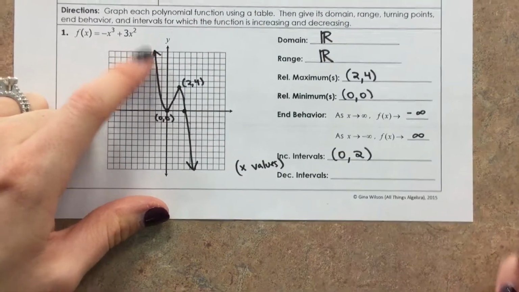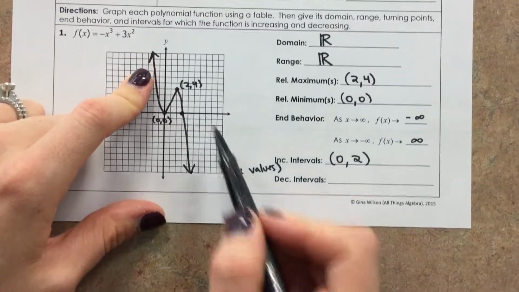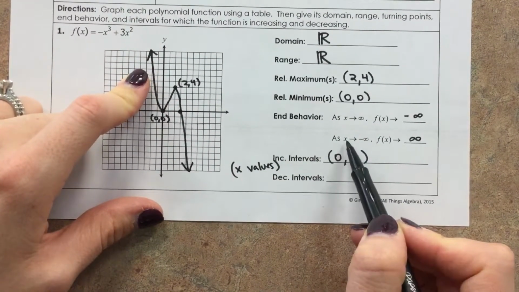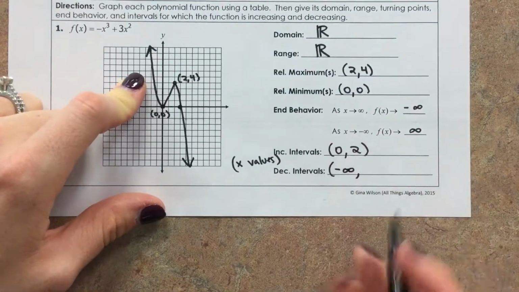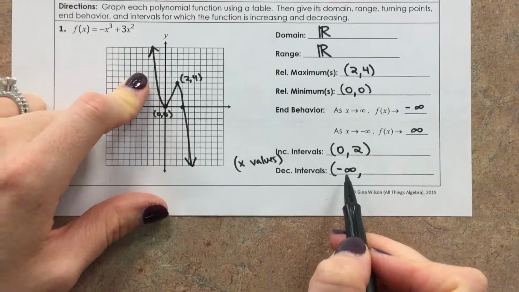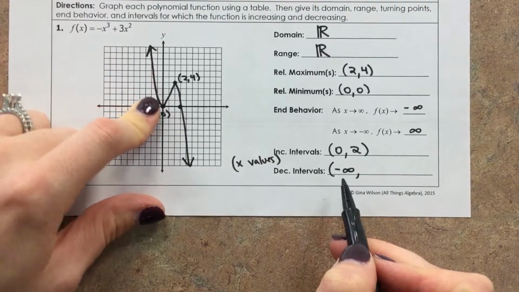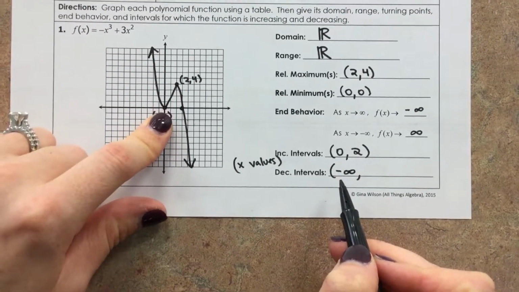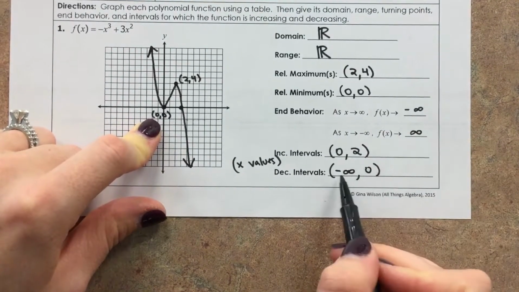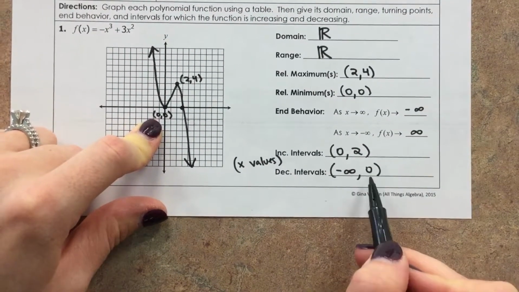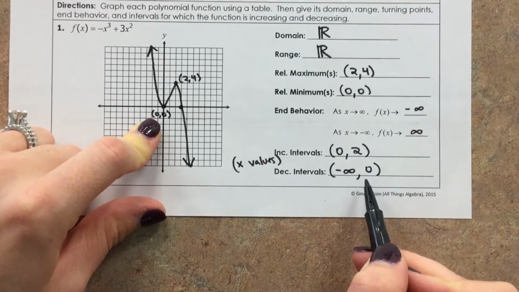The left end of the graph is decreasing, and the left end we consider to be an x value of negative infinity. So it never really starts, just all the way to the left, it's decreasing, and then it decreases until it hits this x value, which is 0. So the graph decreases from the left arrow until we get to an x coordinate of 0.